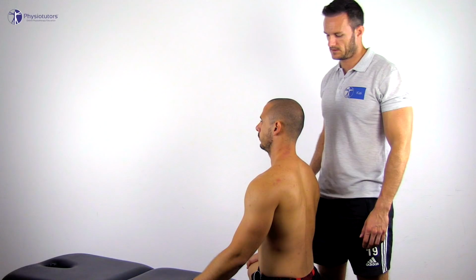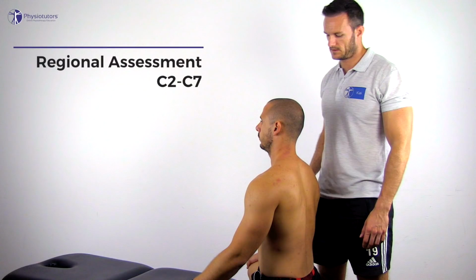In order to perform regional range of motion assessment for mid-cervical spine flexion of vertebrae C2 till C7, have your patient sit upright at the edge of the bench or on a stool while the examiner stands on the contralateral side to be examined. The bench height should be adjusted so that your patient's head is at the same height as your sternum.